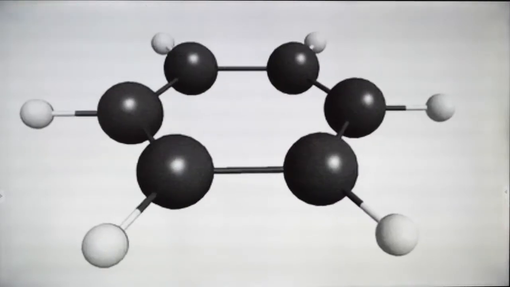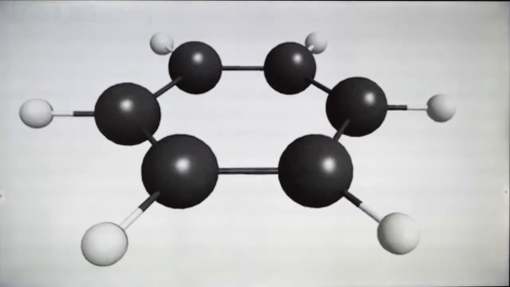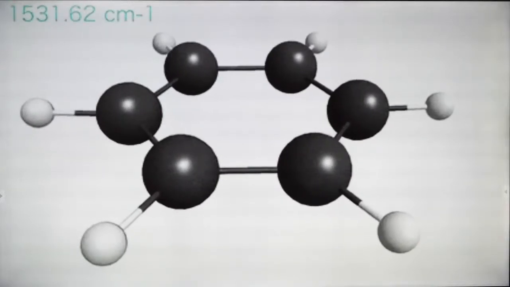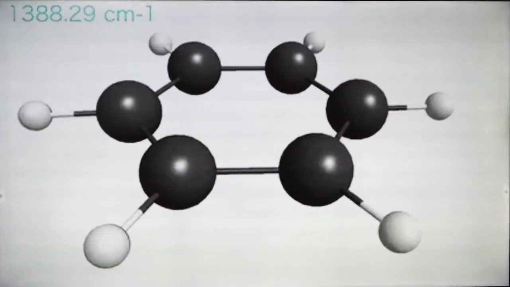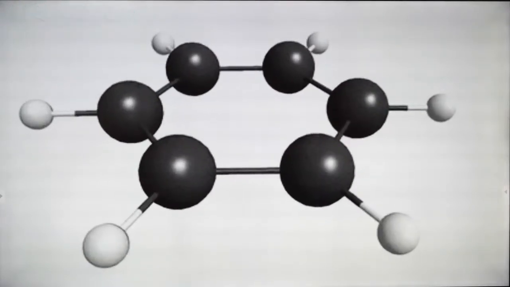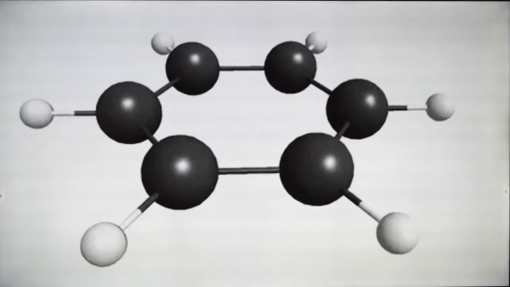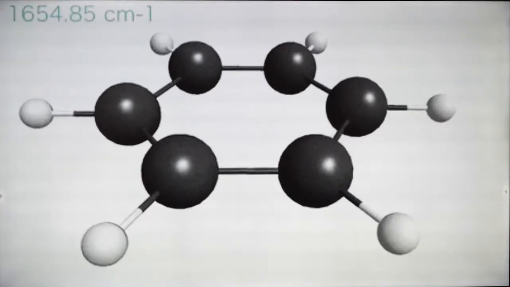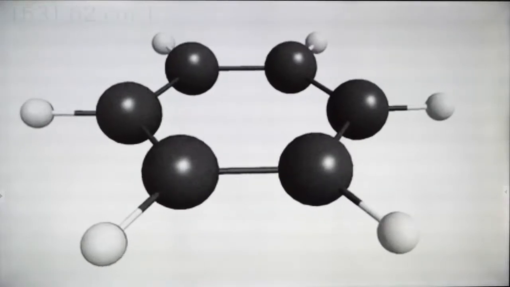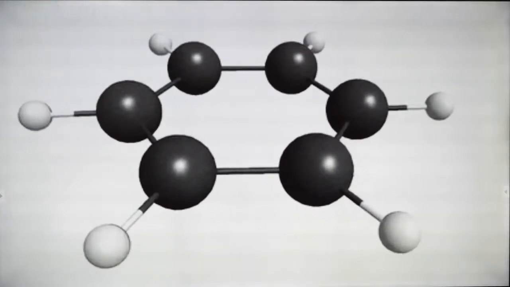So let me tell you guys, SHM or oscillations are there everywhere around us. Like for example, look at the structure of a benzene molecule. Look at that. Even they are vibrating. Not just benzene, in fact, every molecule, if you look at it in an electron microscope or if you try and model it, there will be lots and lots of vibrations in it.